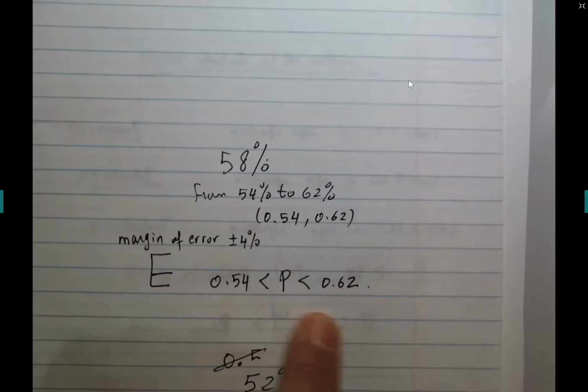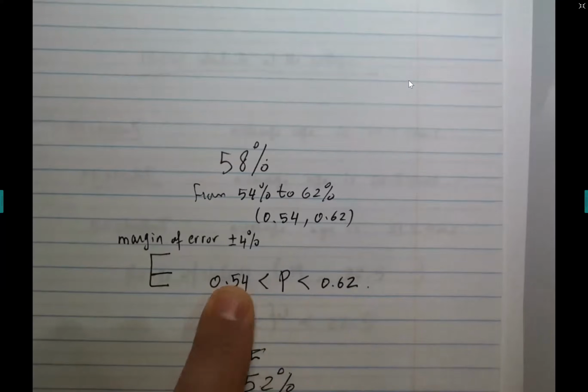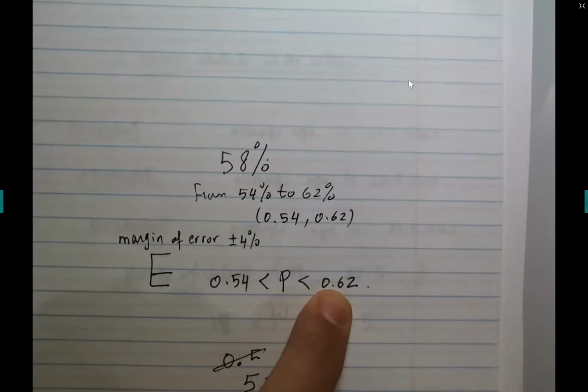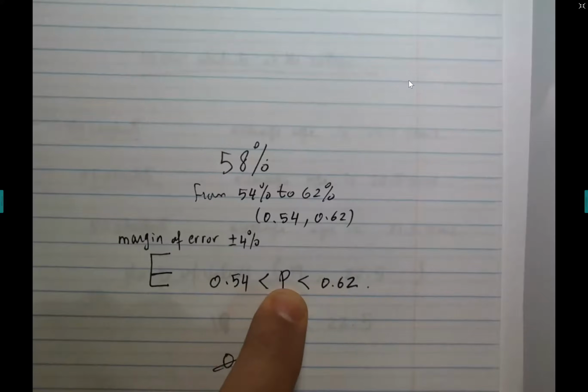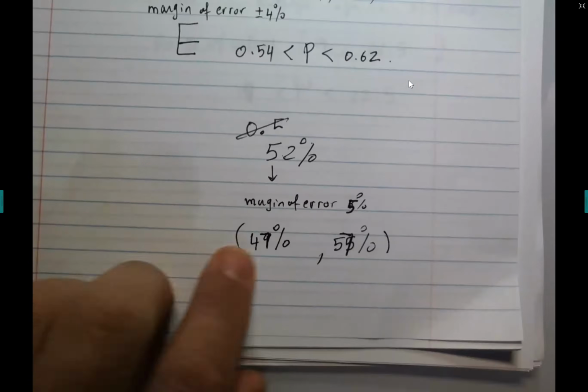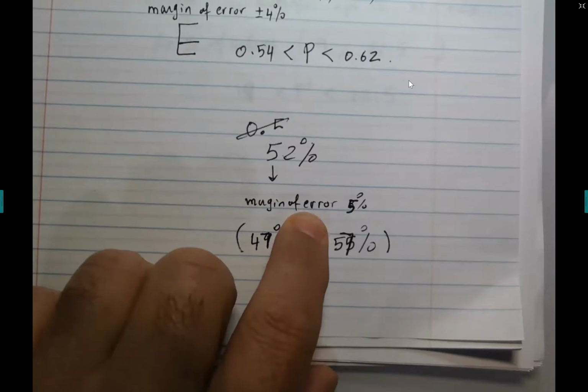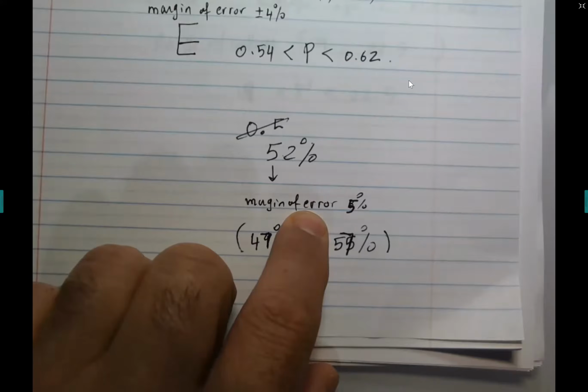Whereas inside this interval, guys, the percent is always a majority. Look, 54% to 62%. So you can pretty much guarantee that the person is going to make it inside this interval, but not inside the other interval. It always depends on the margin of error. Okay? Any questions so far?